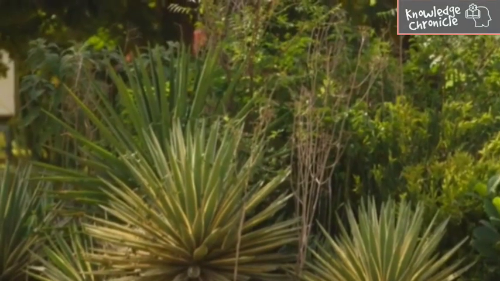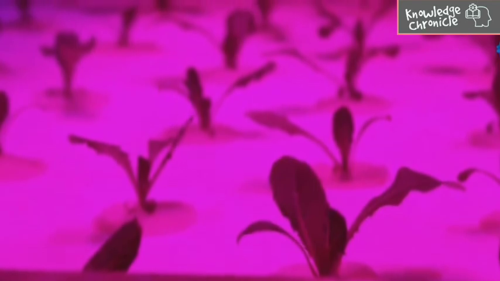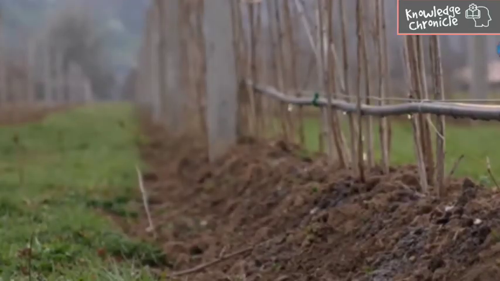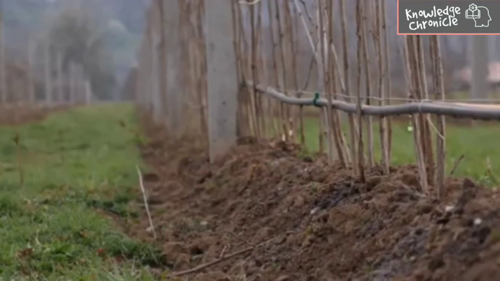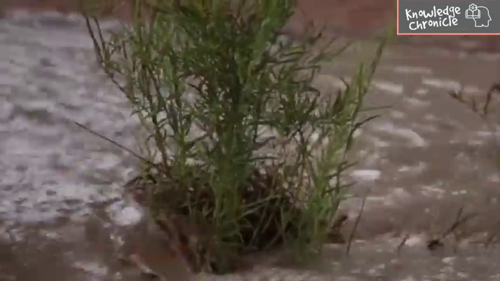Why does this matter? Understanding plant respiration helps us in many ways. It explains why plants need oxygen at night when photosynthesis stops. It helps in agriculture, where oxygen supply to roots affects crop growth. It teaches us how plants adapt in low-oxygen environments like flooded fields.